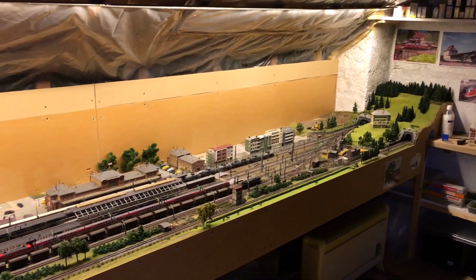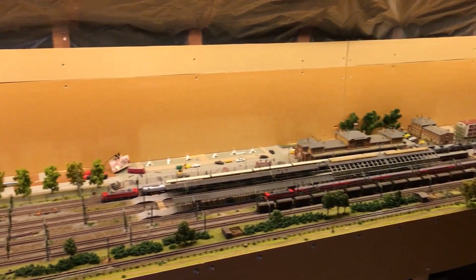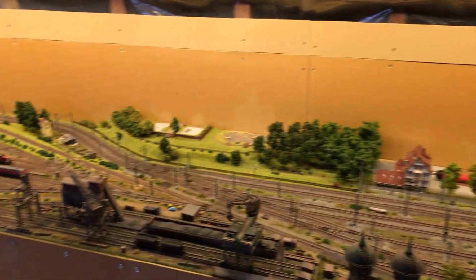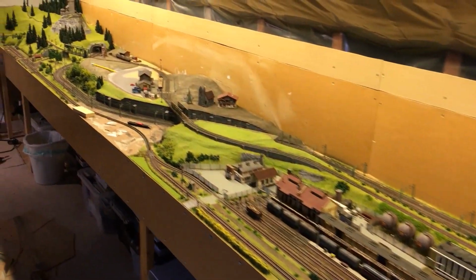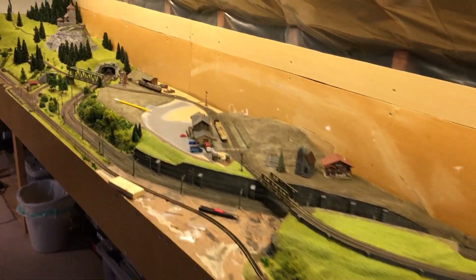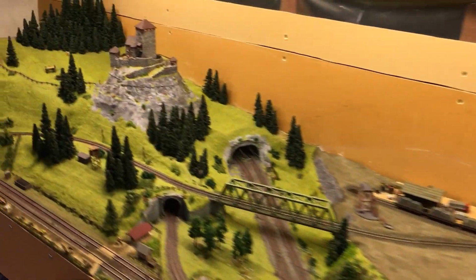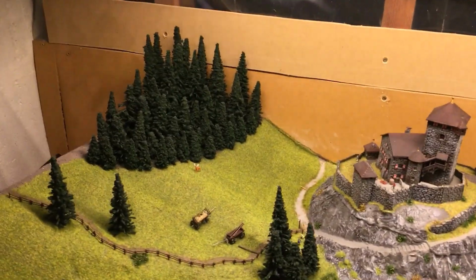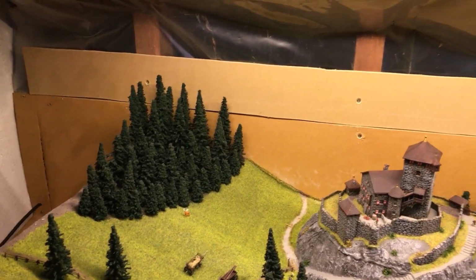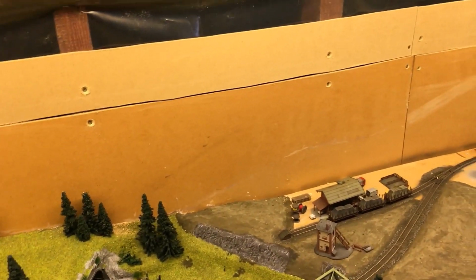And here is the preparation work that I had to do to start this project. I've had to remove some of the landscape, the buildings, trees, etc., and install a strip along the top, because the ID Backscenes, which are the smallest height of the scenes I'm using, are 38 centimeters.